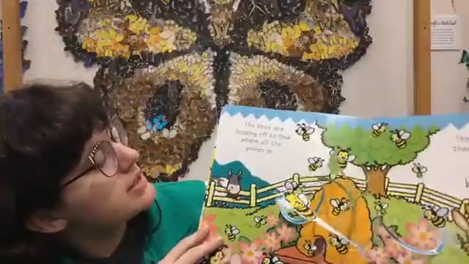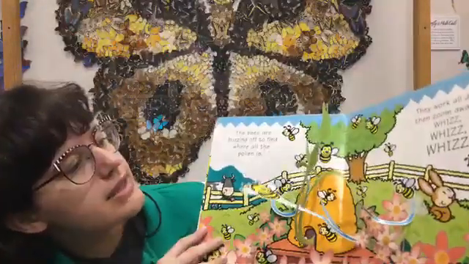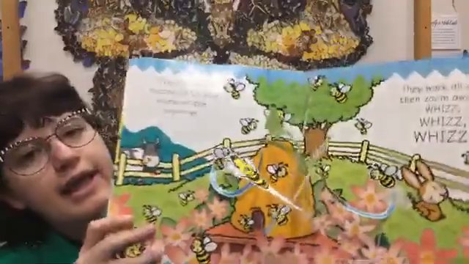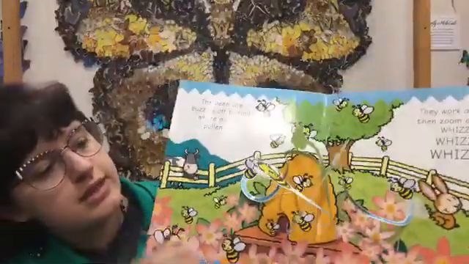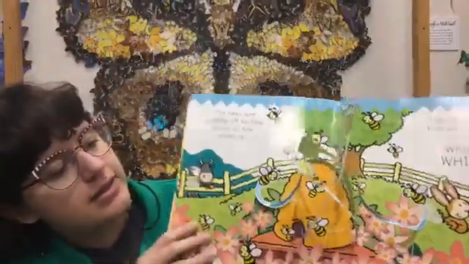The bees are buzzing off to find where all the pollen is. They work all day, then zoom away. Whiz, whiz, whiz.